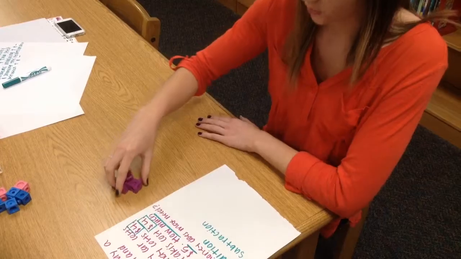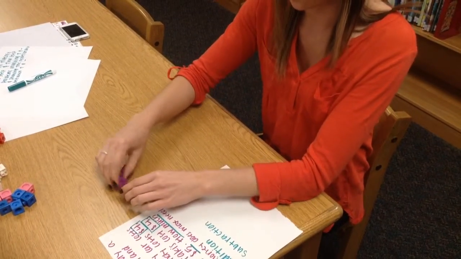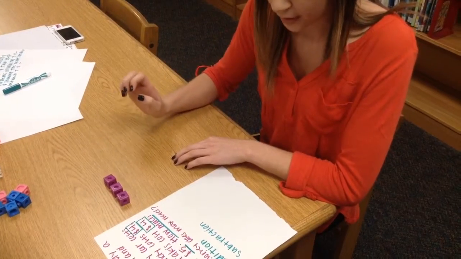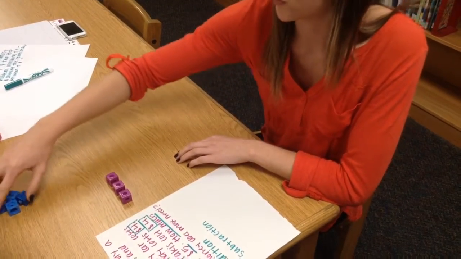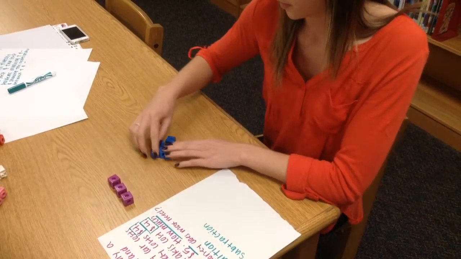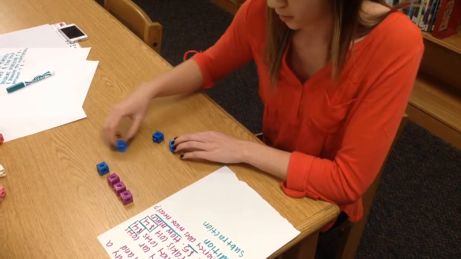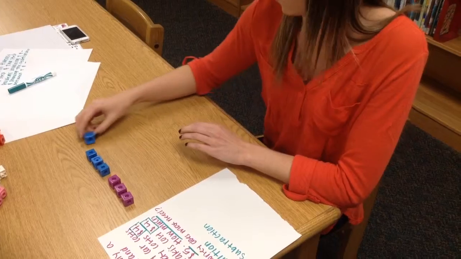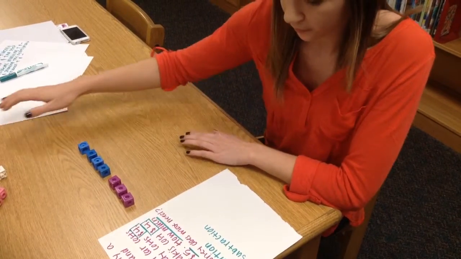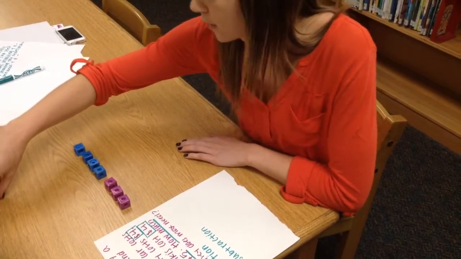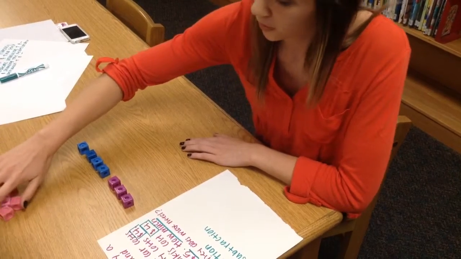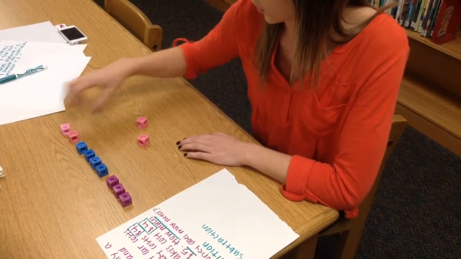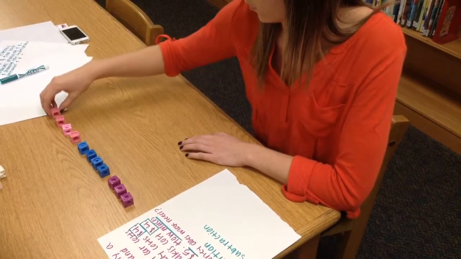So the car costs $3, so I have 3 cubes right here. We can count them, 1, 2, and 3. The candy costs $4. We're going to go ahead and use blue cubes for the candy. And so we have 1, 2, 3, and 4. And the Takis cost $4 as well. So I'm going to use pink to represent that. And here's 1, 2, 3, and 4.